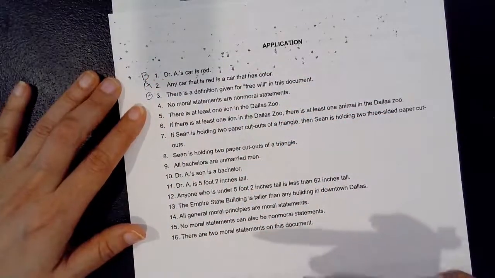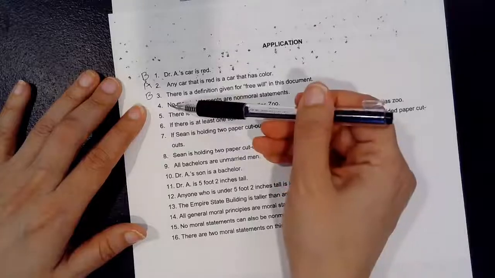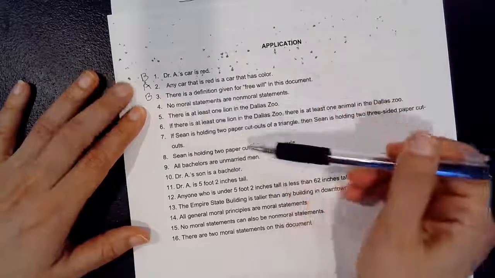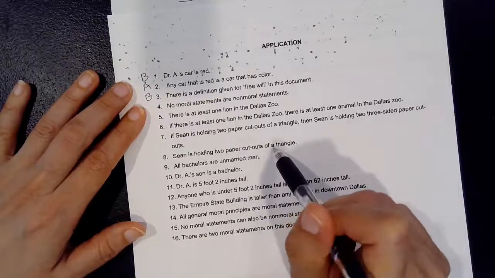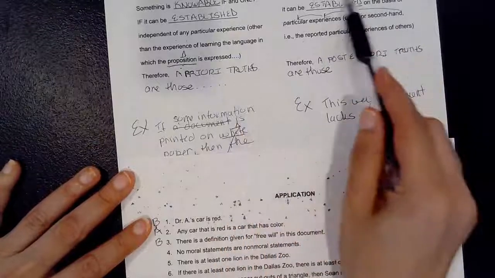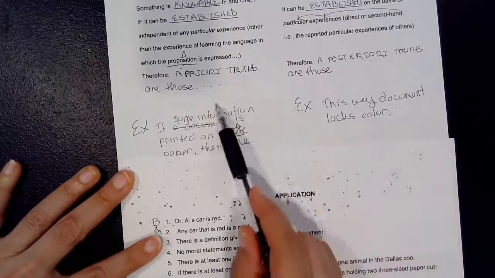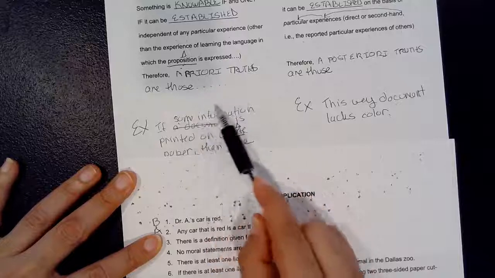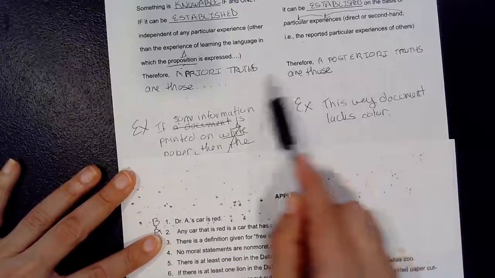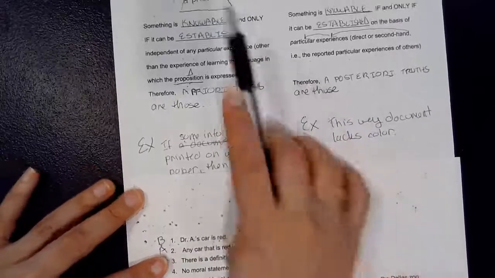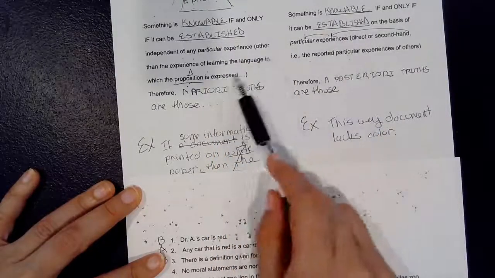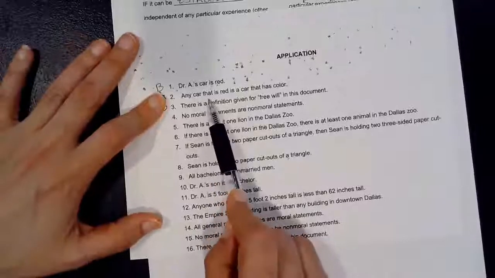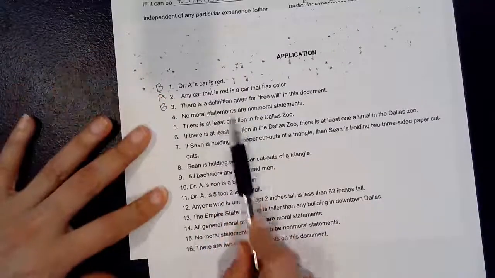What I encourage you to do at this point is to work through maybe 4 through 8 and then check your answers. As you're working through these, you want to use the information given for a priori and a posteriori. The part that I told you to add right here, these are the most useful parts. Remember, you're not applying what you think these words mean. I'm not asking you what these words mean to you when I'm telling you to apply the terms a priori and a posteriori to these claims.